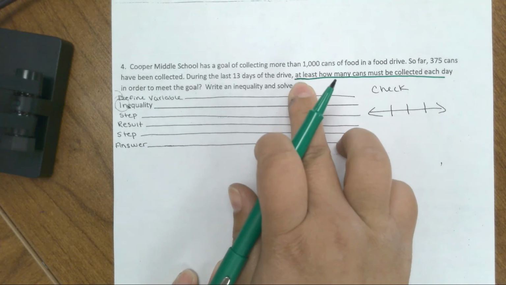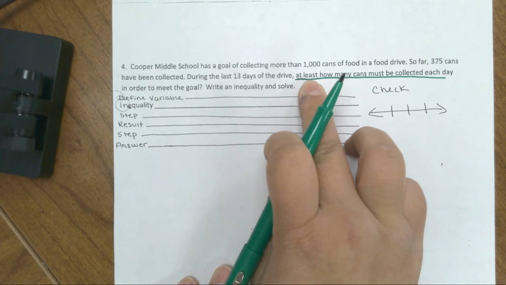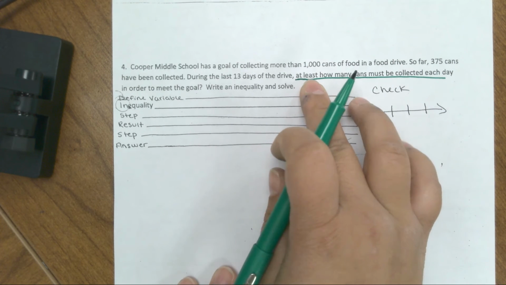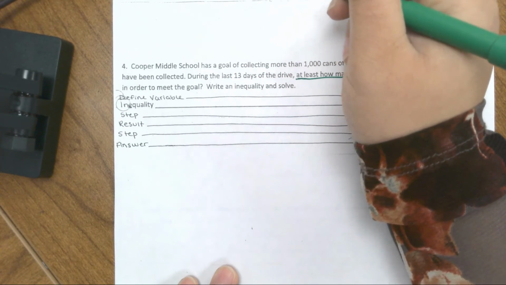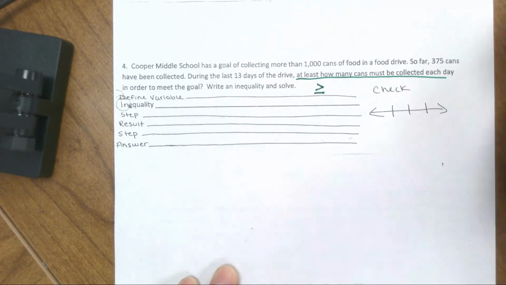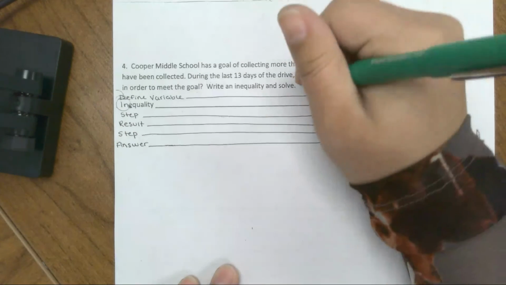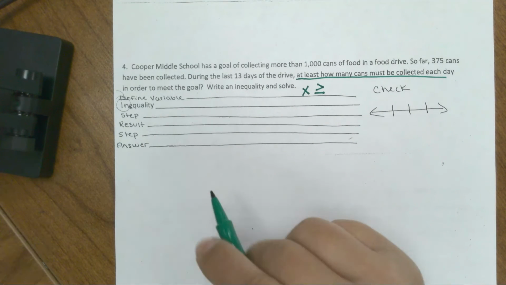At least means greater than or equal to. So greater than or equal to.